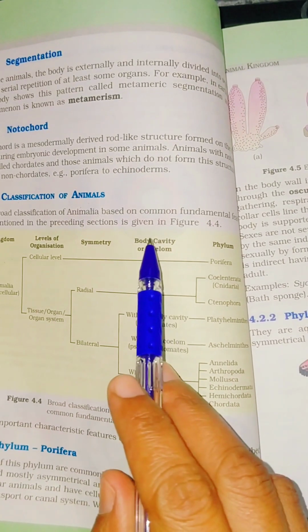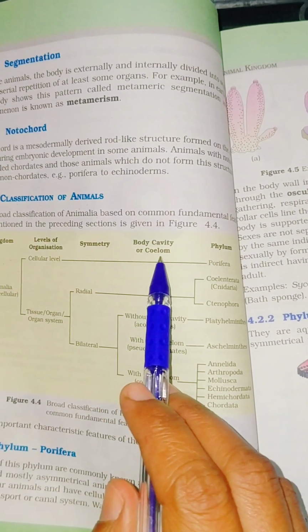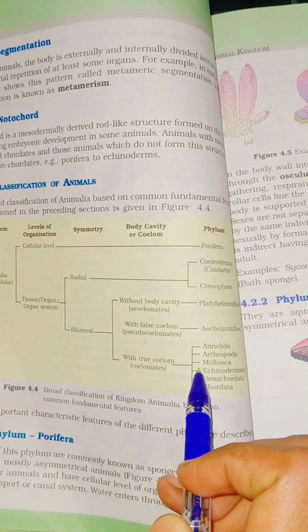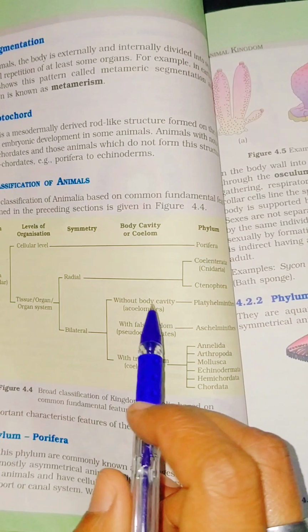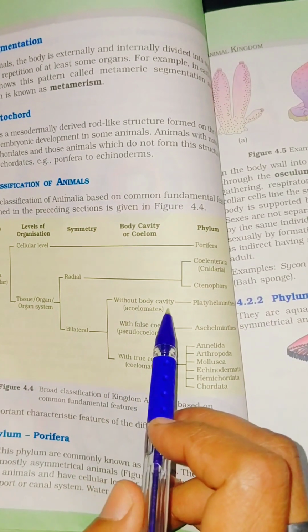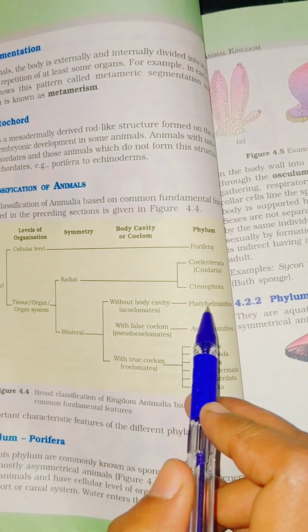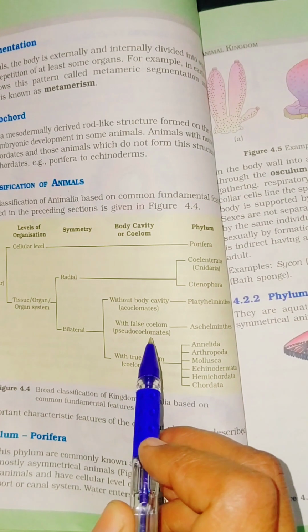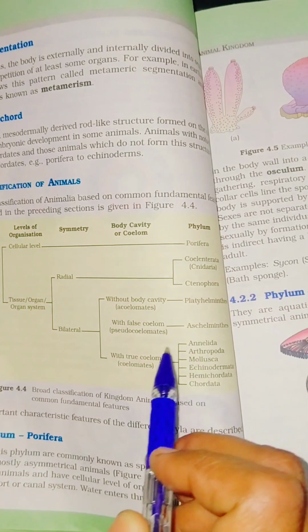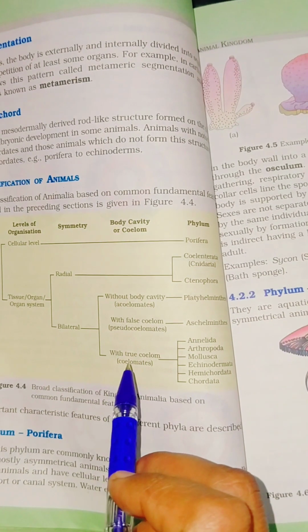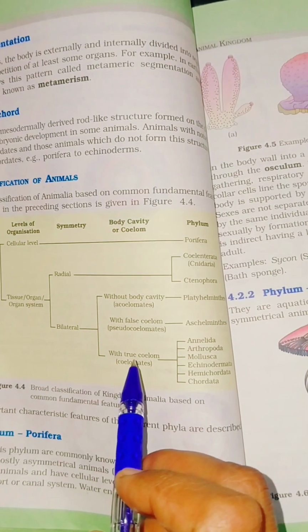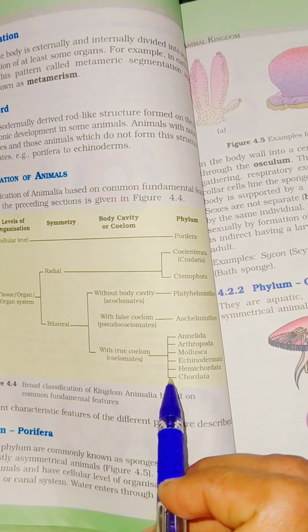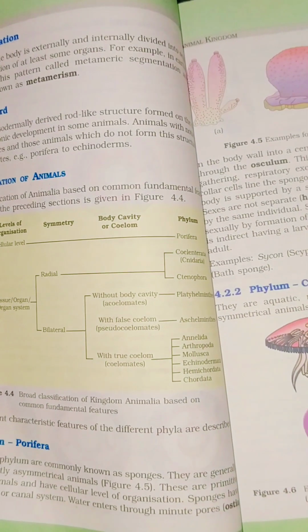Next one given here is body cavity, or coelom. According to coelom, the remaining phyla are divided into three categories. First, without body cavity, they are acoelomates, the Platyhelminthes. Second, with false coelom, or pseudocoelomates, they are Aschelminthes. And last are the true coelomates, having a true coelom. They are Annelida, Arthropoda, Mollusca, Echinodermata, Hemichordata and Chordata.